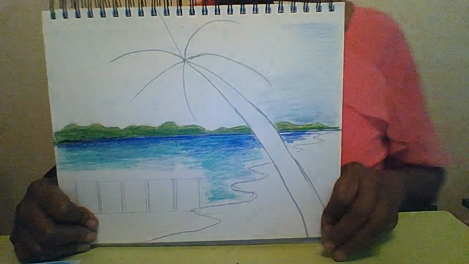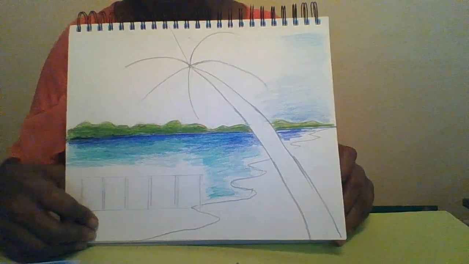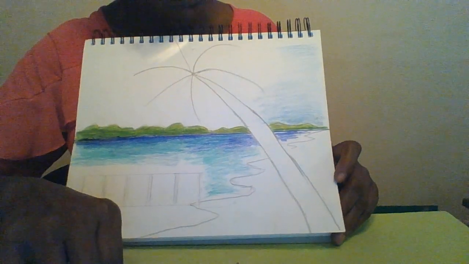I always mention to you that the white coloring pencil is a blender. So remember, you can go into your white coloring pencil when you're blending.